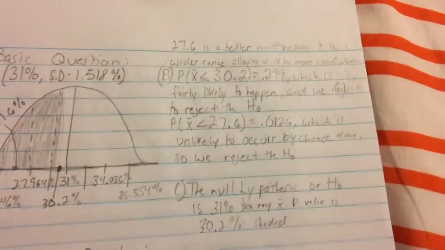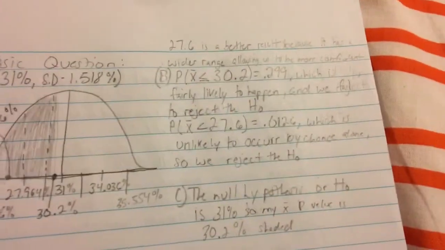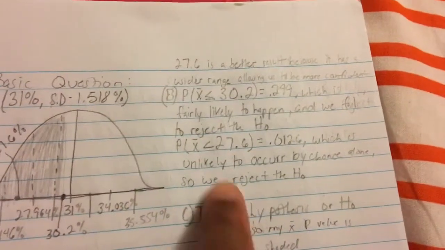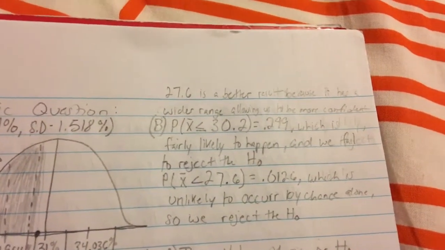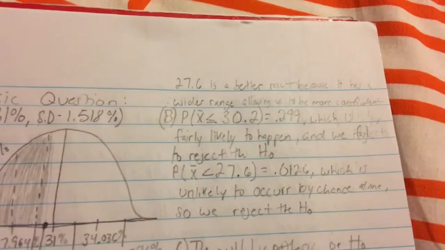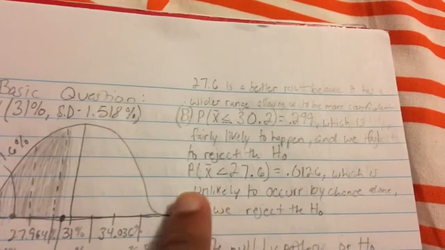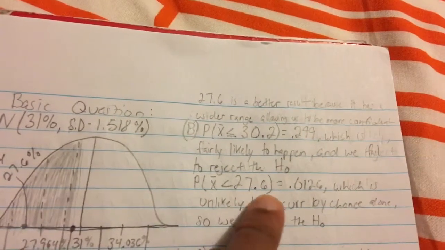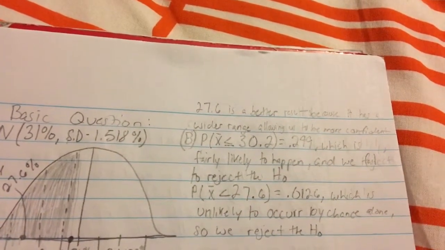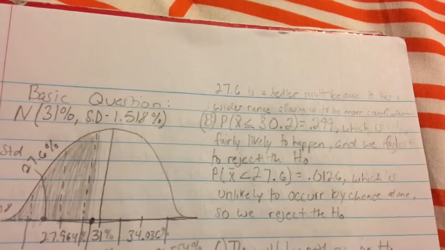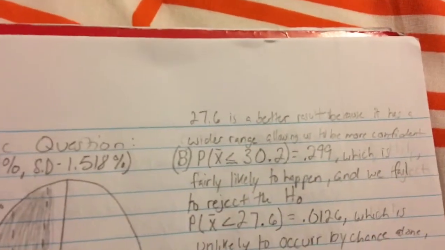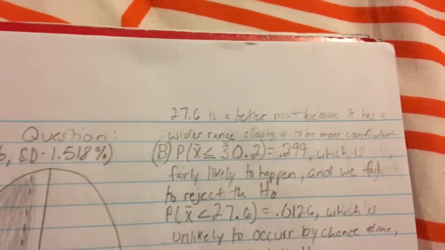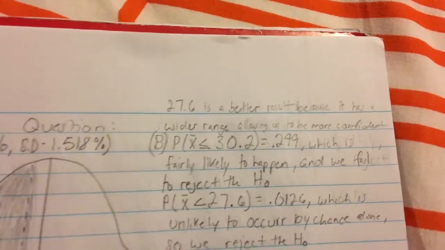Okay, so to answer part B, I said the probability that x bar is less than 30.2% is 0.299, which is fairly likely to happen, and we would fail to reject the null. And the probability that x bar is less than 27.6% is 0.0126, which is unlikely to occur by chance alone, so we reject the null this time. And my 27.6% is a better result because it is farther out in the tail, allowing us to be more confident.